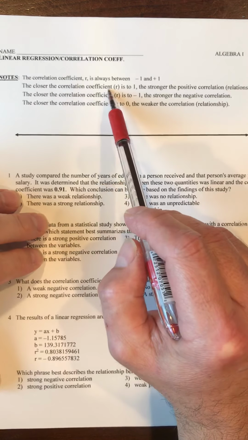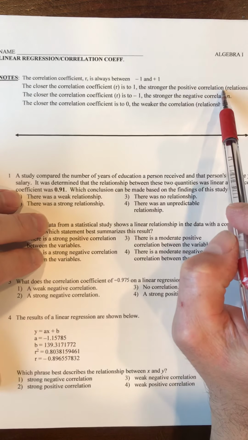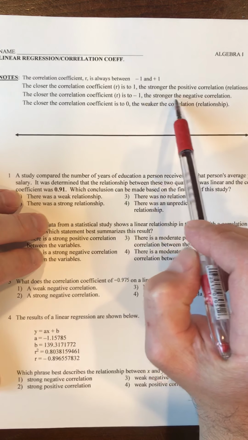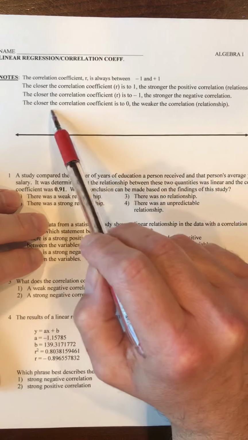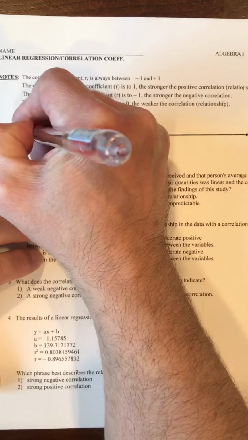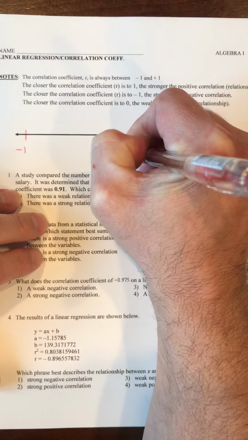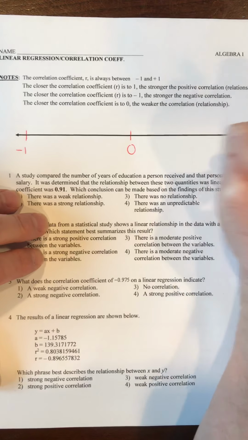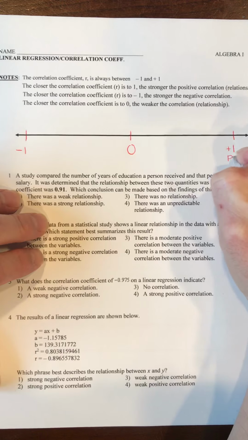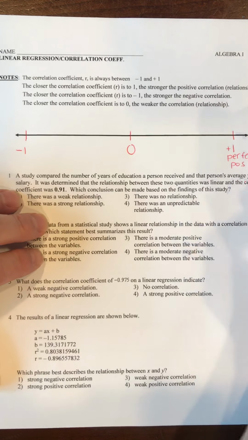The closer this correlation coefficient R is to 1, the stronger the positive correlation. The closer it is to -1, the stronger the negative correlation. And the closer it is to 0, the weaker the correlation. So I'm going to put this on a number line to show you what it would look like. If you're at +1, if that's your correlation coefficient, that's a perfect positive.